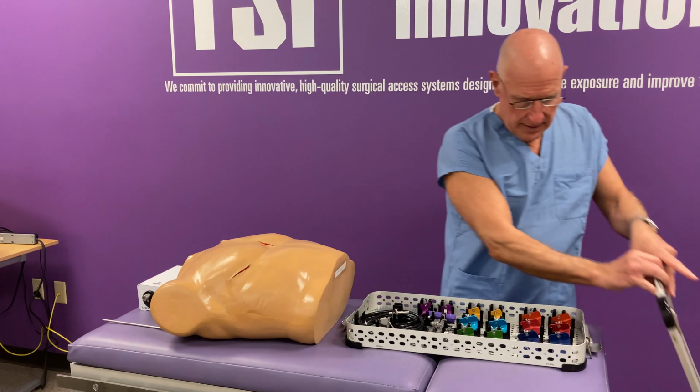Go ahead and use these hinges to conform it to the patient, and then we'll spread it open to the desired opening width. At this point, we're going to take this, the reusable light cable, and we're going to put it into the light channels.